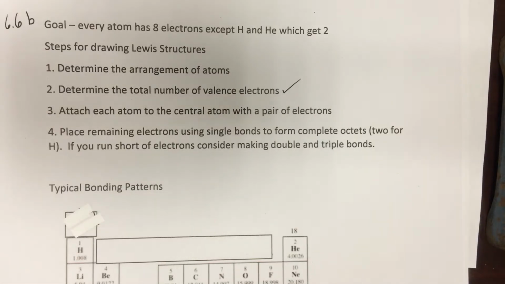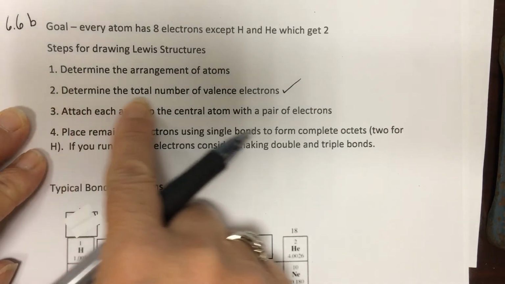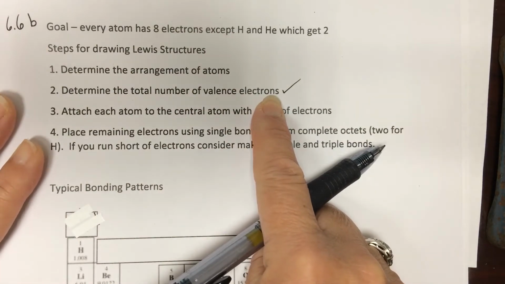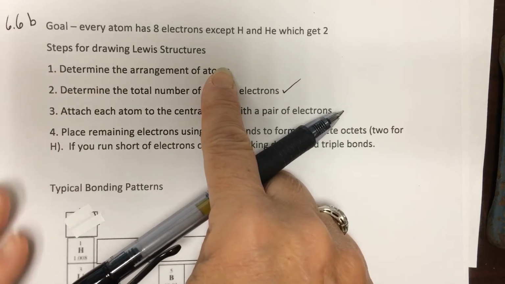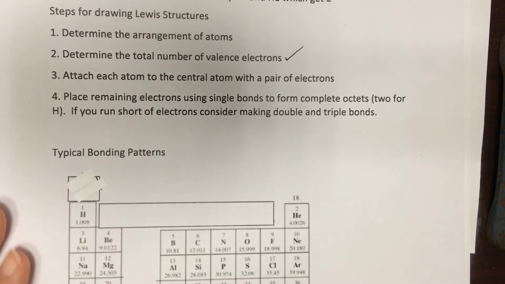So when we draw a Lewis structure, our goal is to give every atom 8 electrons except hydrogen and helium, which only get 2. These are our steps for drawing a Lewis structure. We're going to start with number 2, a little out of order. Determine the total number of valence electrons. We just did that on the video before this one. Determine the arrangement of atoms. We can do that by looking at a periodic table.